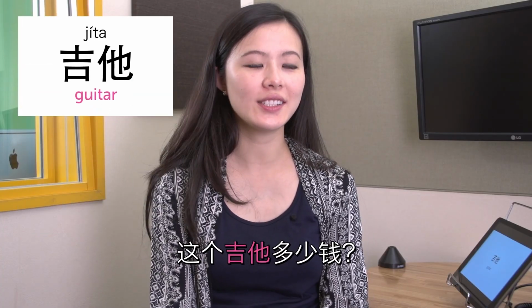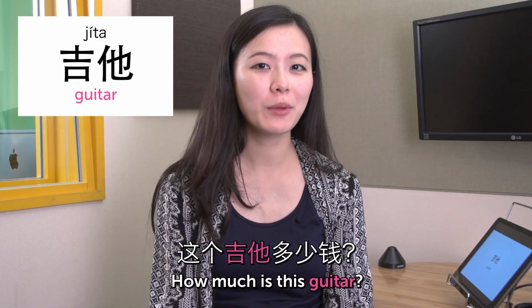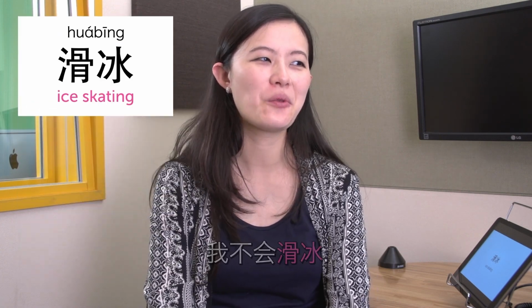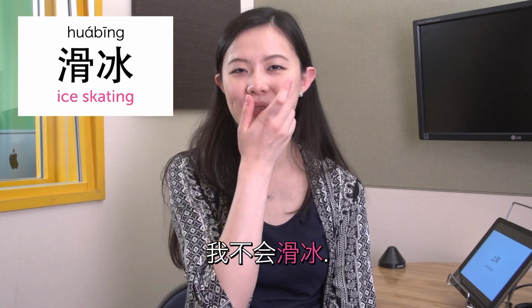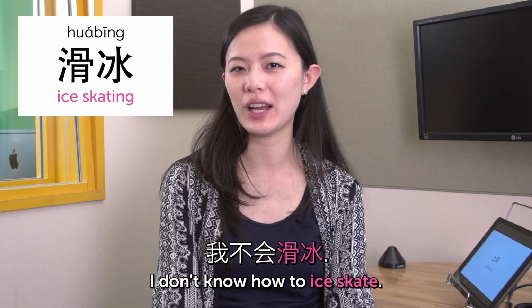Okay, 下一个是吉他. Jita is an instrument, which means guitar. If you want to buy a guitar, you may ask, 这个吉他多少钱? How much is this guitar? Next one is 滑冰. 滑冰 is ice skating. I don't know how to do that, so I can say 我不会滑冰. It means I don't know how to ice skate.